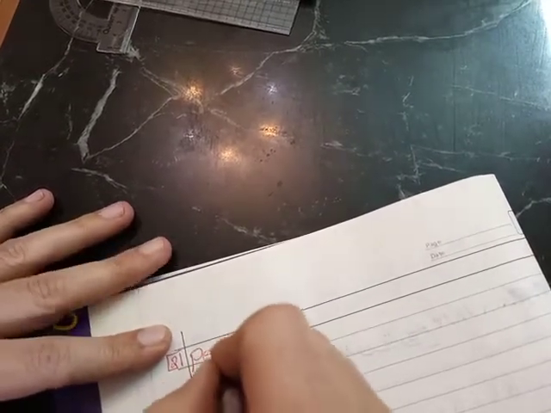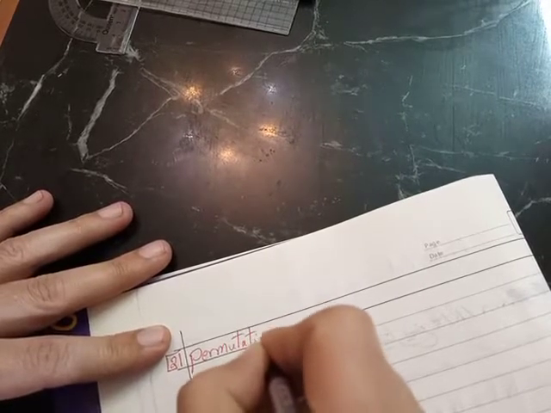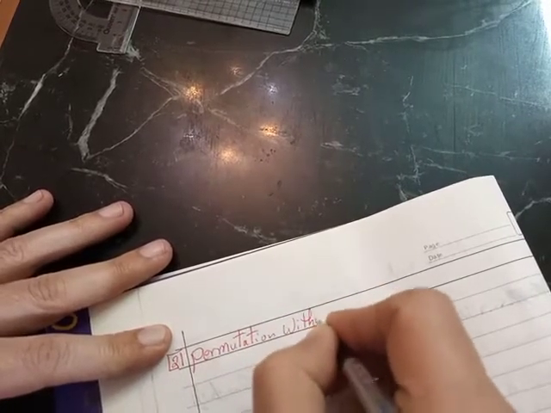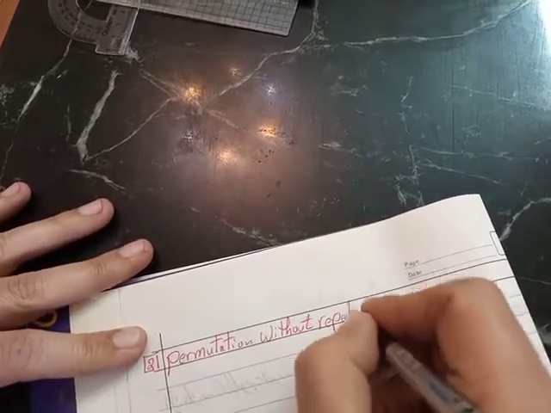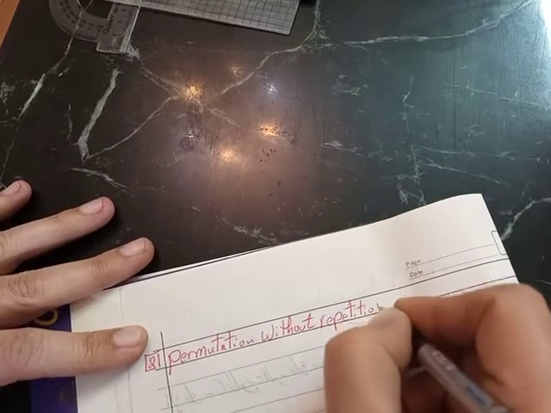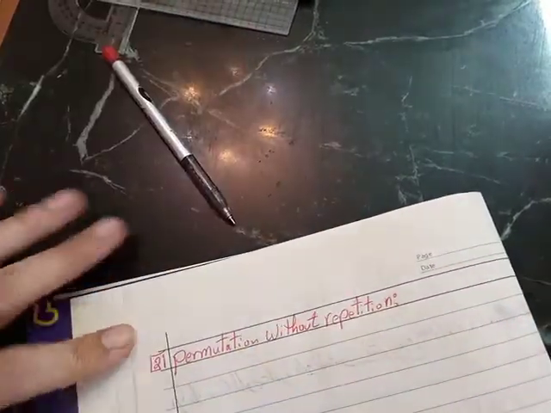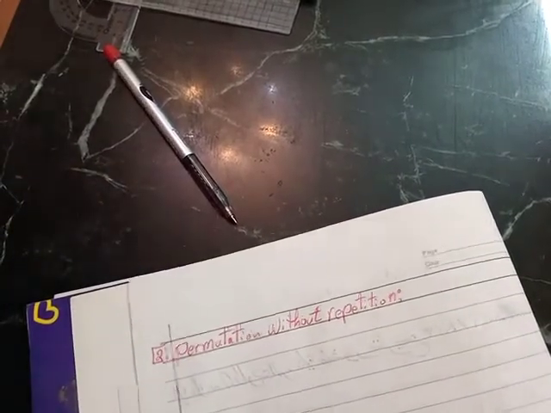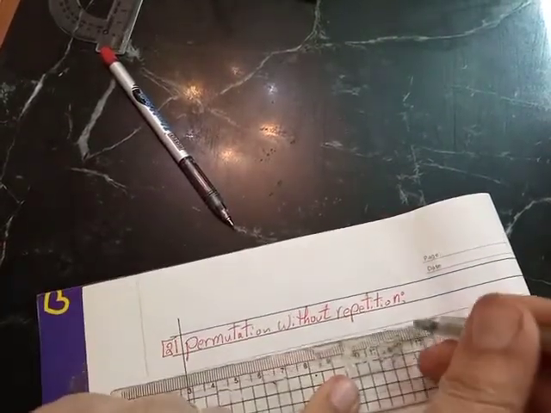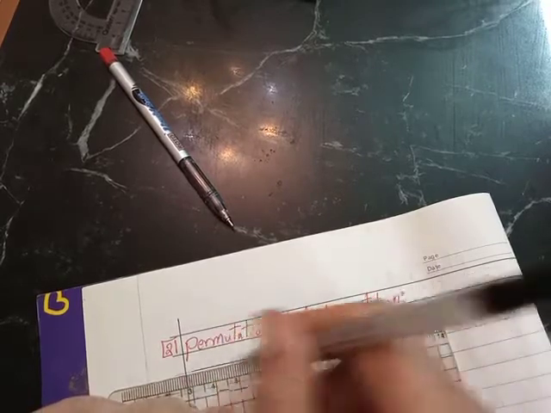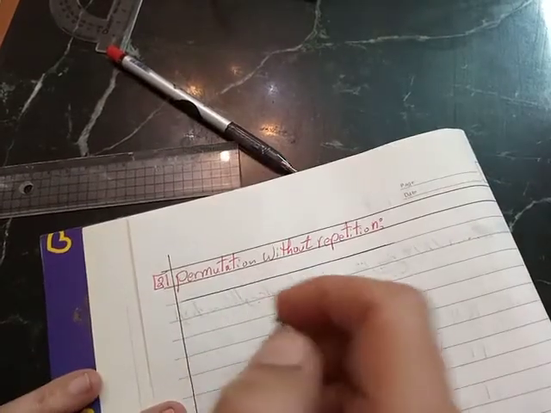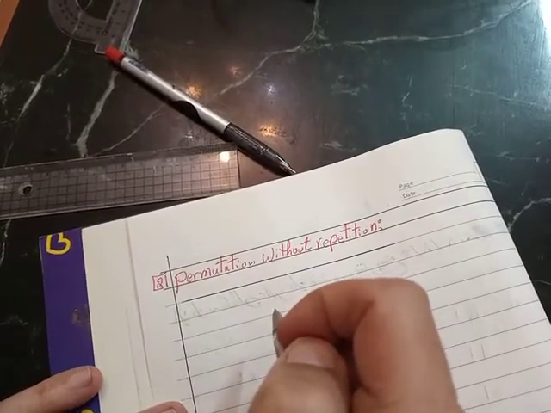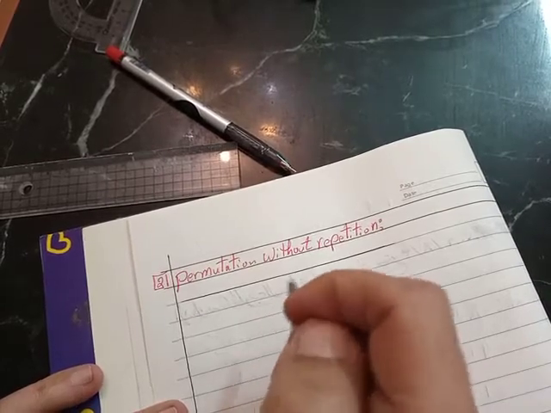Permutation without repetition. We make the rule later, then in this case we are going to choose something, but once you choose it, you don't choose the same thing again.